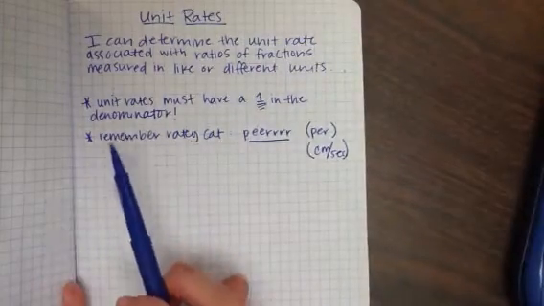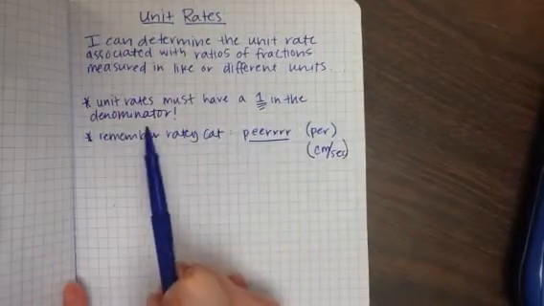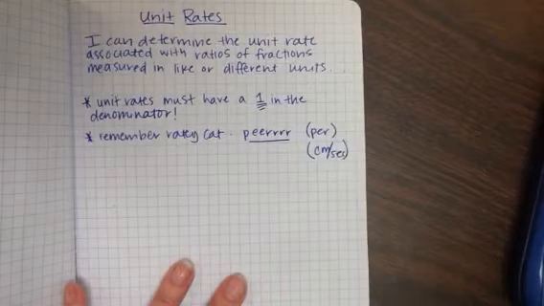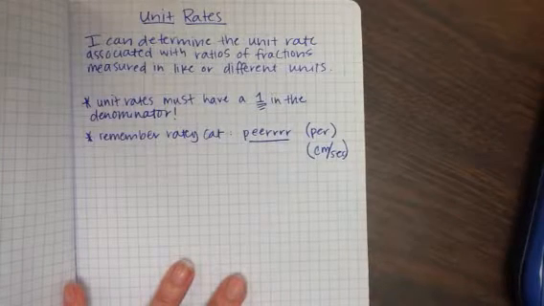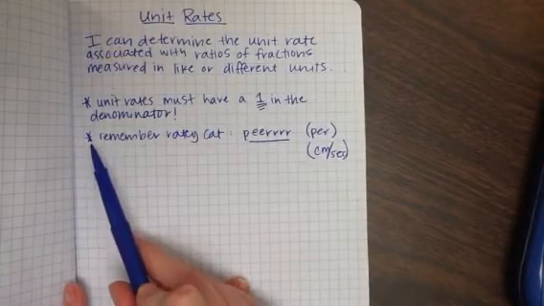A couple of different things that you're going to want to remember when thinking about unit rates are that unit rates must have a 1 in the denominator. So when you're saying the unit rate of something, you always want to have 1 in the denominator, or you want to say the number 1 second. Which brings me to the second point.